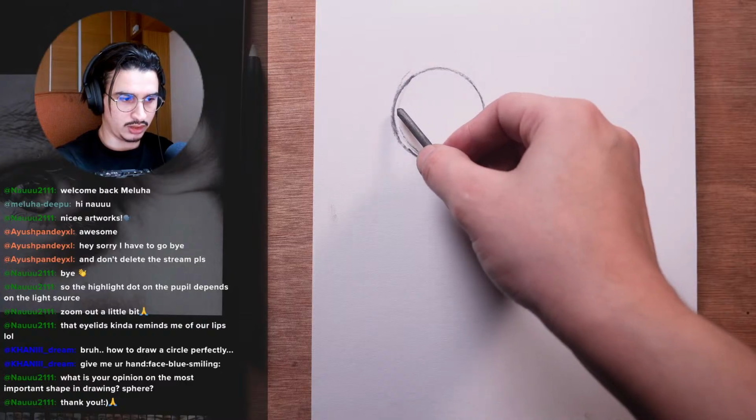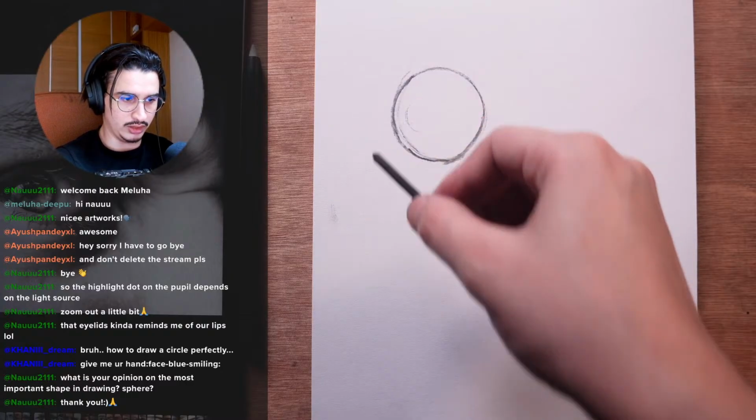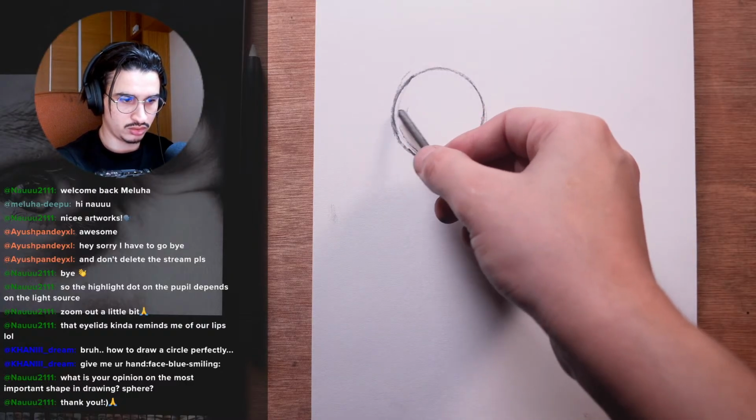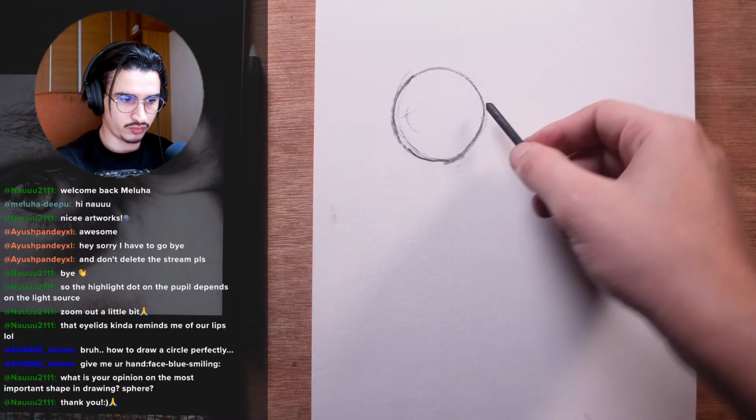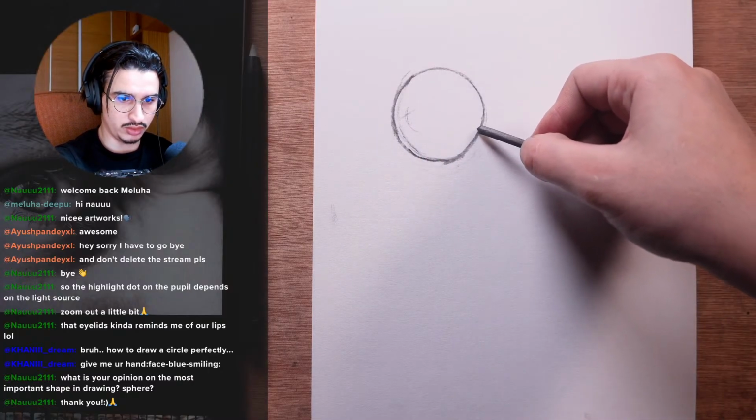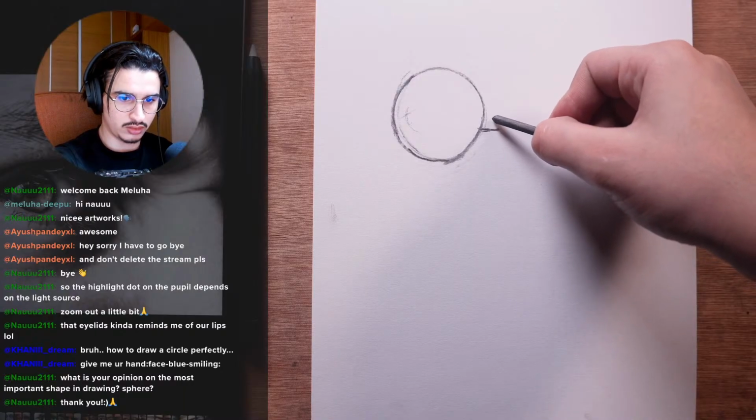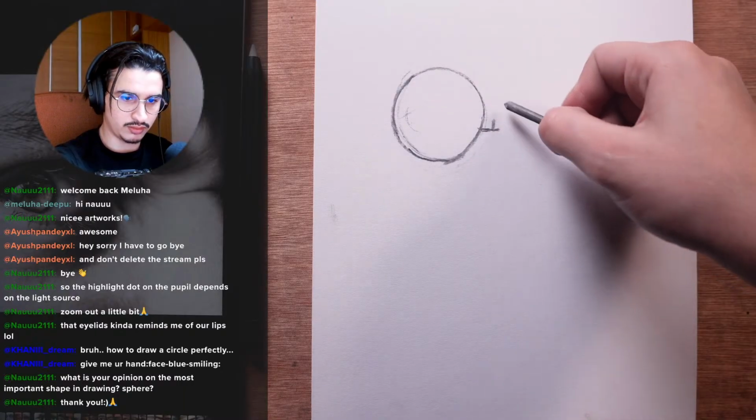So this eye is looking this way and it's a 3/4. I will start with the tear duct because it's visible.